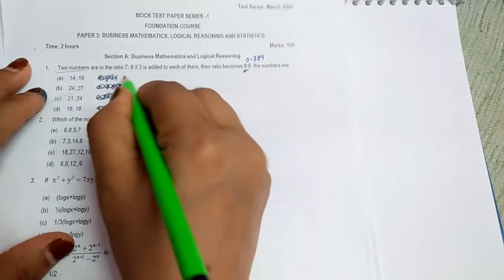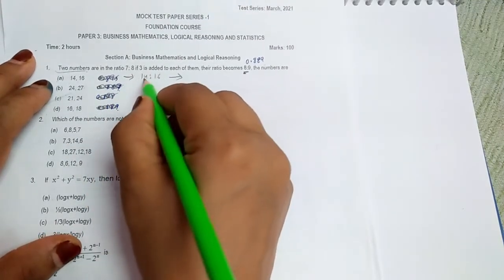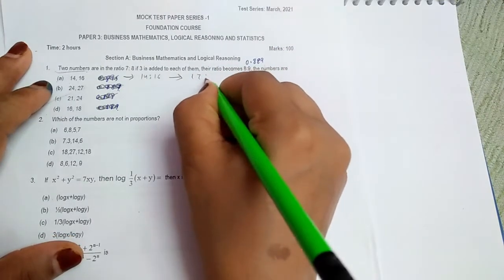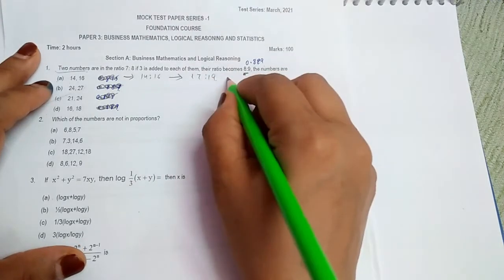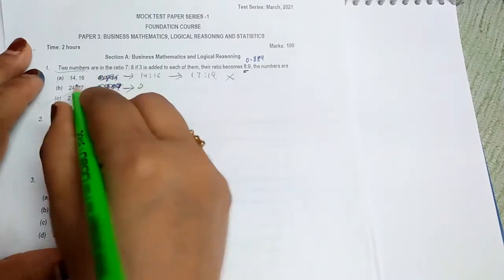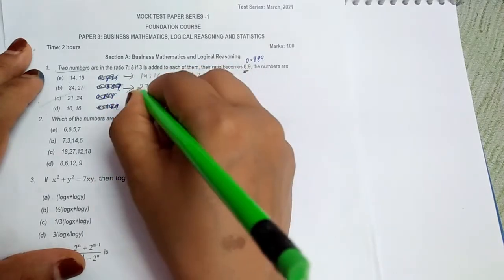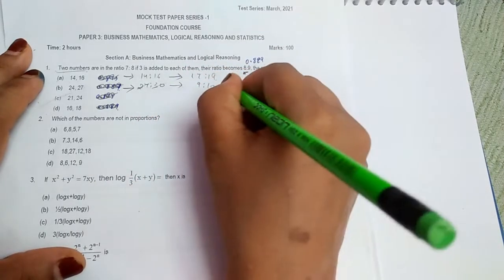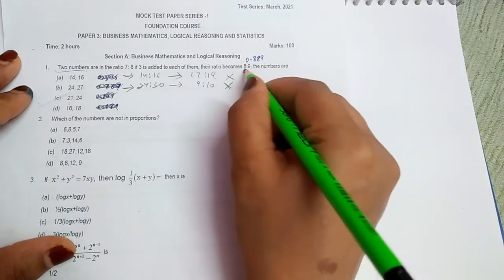It is 14:16. If we add 3 to both, 14 plus 3 is 17 and 16 plus 3 is 19. So this ratio is 17:19, so no chance of this answer being true. Next is 24:27. Adding 3, it is 27:30. In the table of 3, that is 9 and 10, so the ratio is 9:10. So this option also doesn't match our answer 8:9.